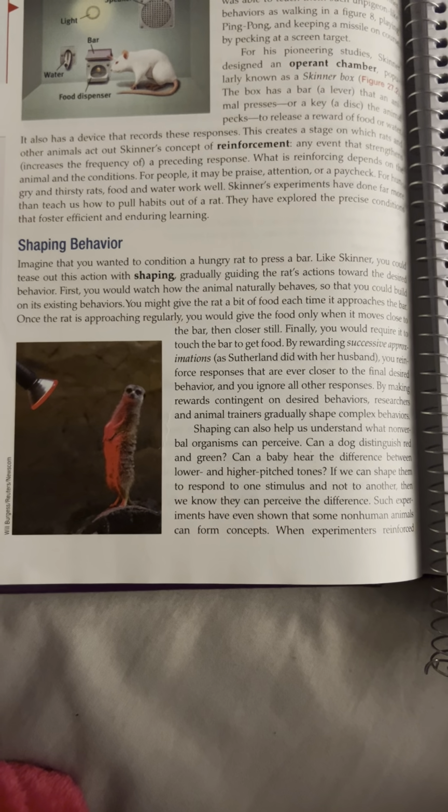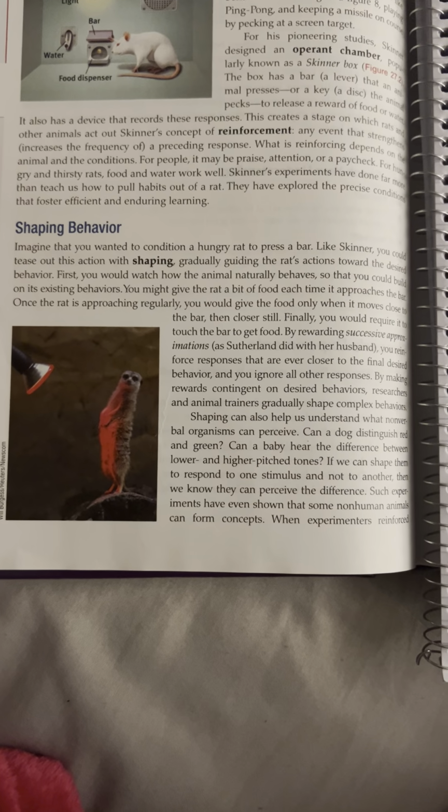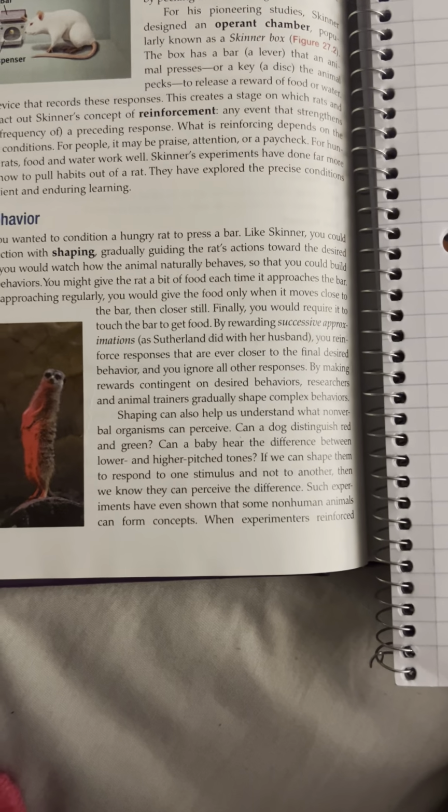on its existing behaviors. You might give the rat a bit of food each time it approaches the bar. Once the rat is approaching regularly, you would give food only when it moves close to the bar, then closer still. Finally, you would require it to touch the bar to get food.